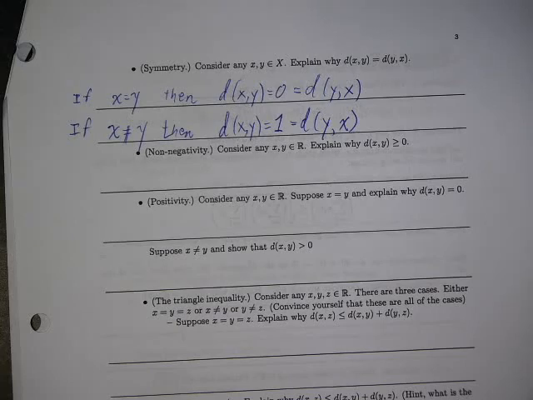Cool. Non-negativity. Explain to me why the distance is always non-negative. By the definition of the function, the smallest value is 0. Yeah, it can only take 2 values, right?